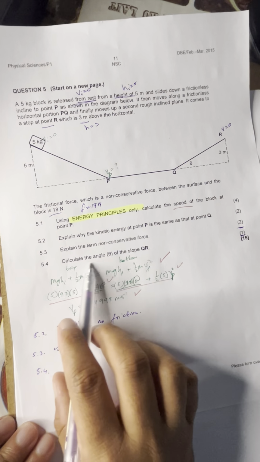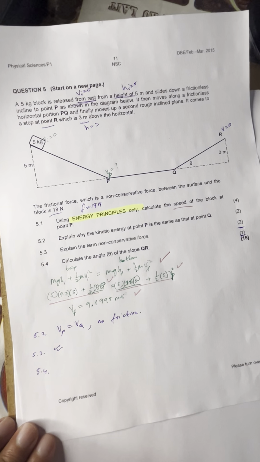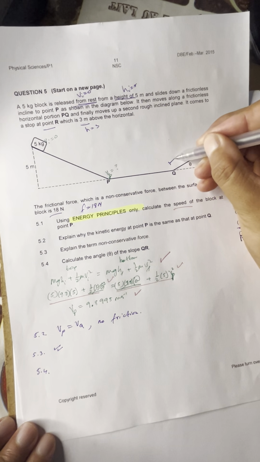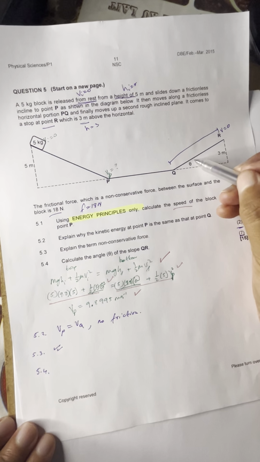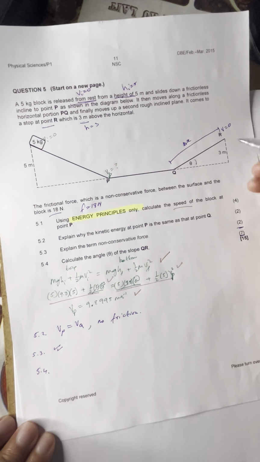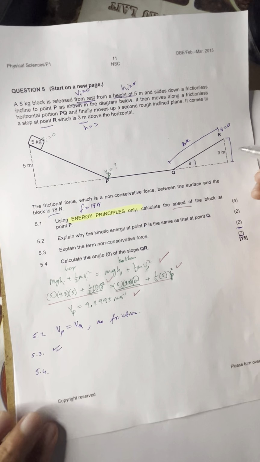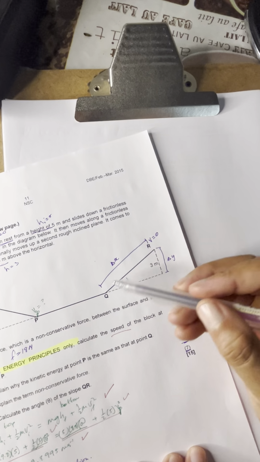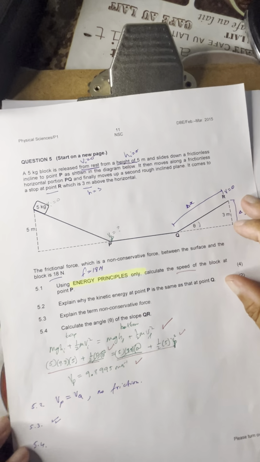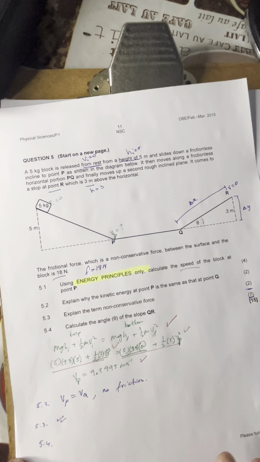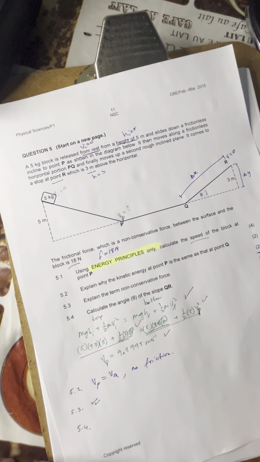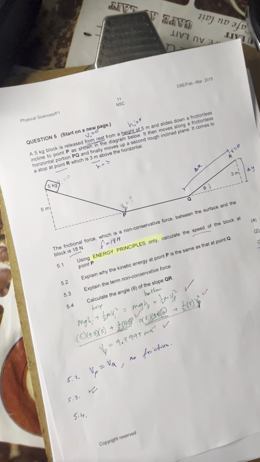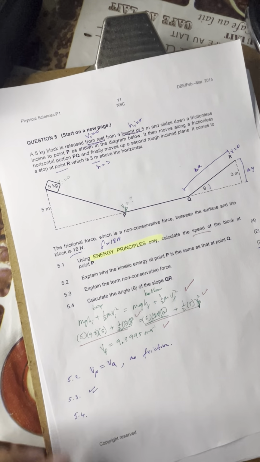Calculate the angle theta of the slope QR. Remember, you're not given the distance between Q and R. And you're also not given delta X and delta Y. This is the vertical height, and this is the distance over the incline. So energy principles are the ones that will help you, and mostly the work-energy theorem or the work done by a non-conservative force. Any one that you choose will work for you.